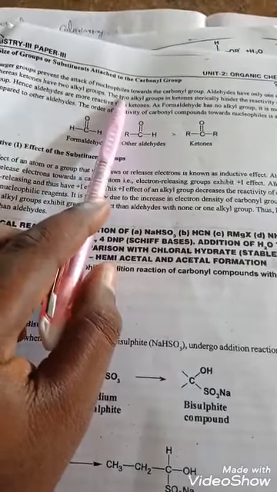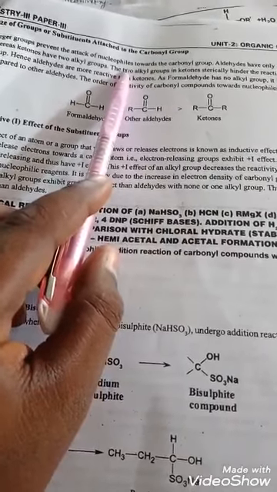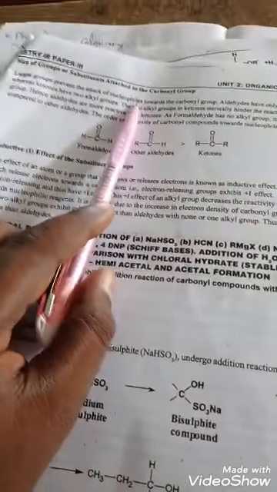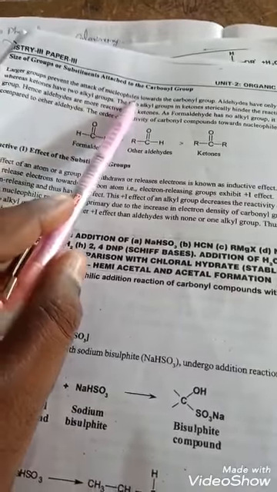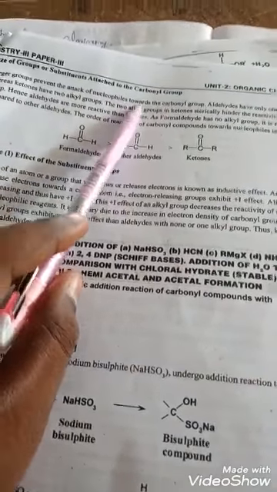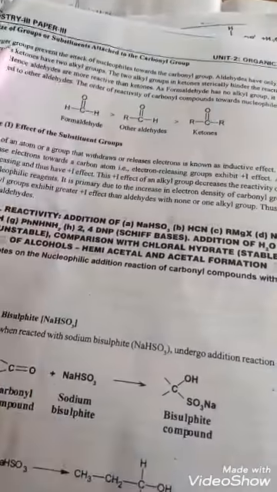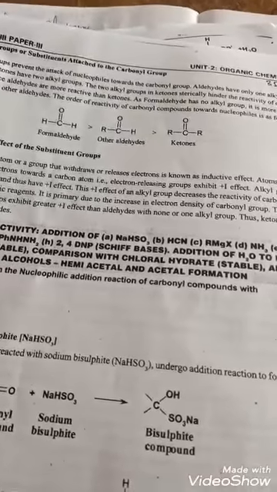For example, a carbon atom attached with three hydrogen atoms is a larger group. The attack of a nucleophile, meaning a negative charge, is towards the carbonyl group. Aldehydes have only one alkyl group. Why? Because in C=O with H, only one alkyl group is present.